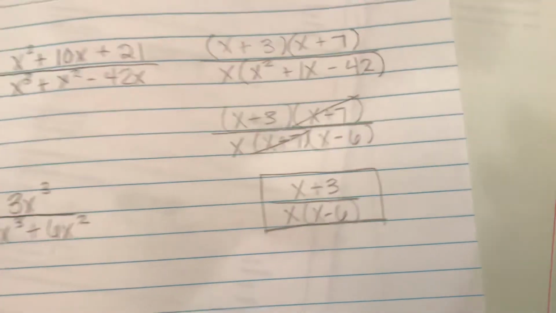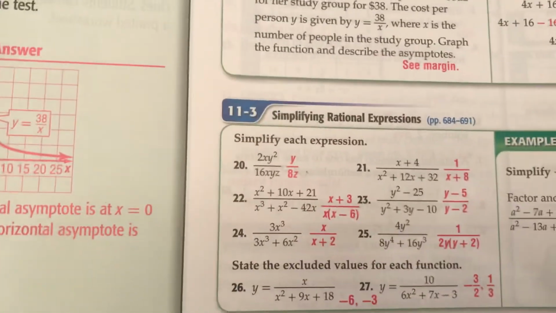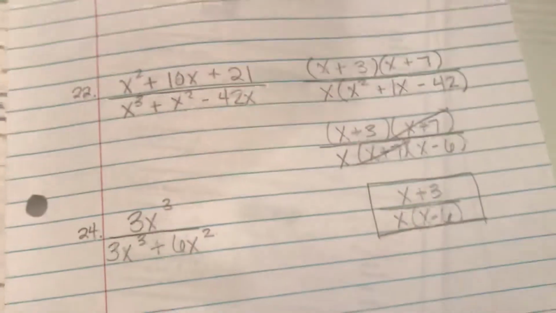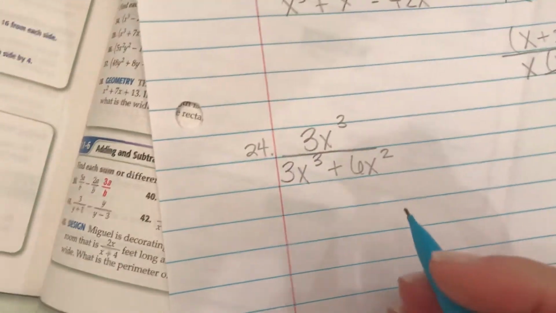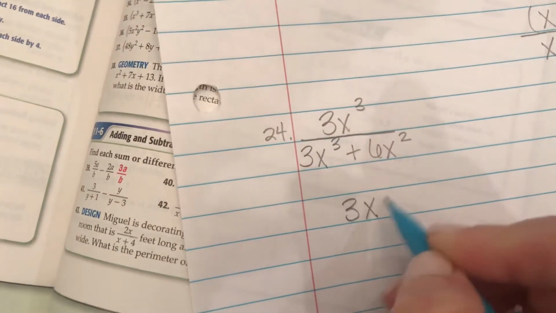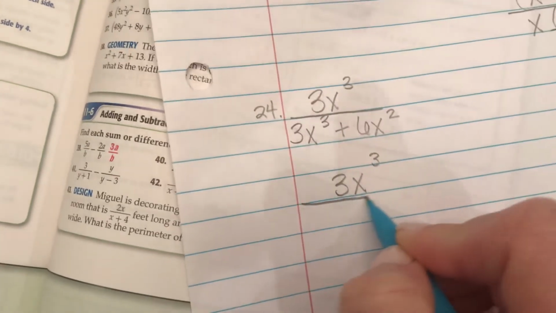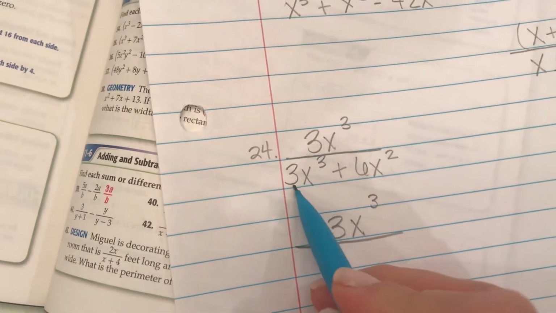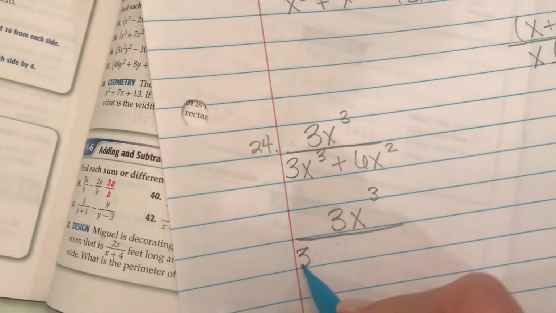That's that one. Let's check that answer. Yes, that's correct. Okay, and then one more on number 24. Okay, so number 24 in the numerator, you can't do anything. So I'm just going to rewrite that. But in the denominator, those are both divisible by 3.